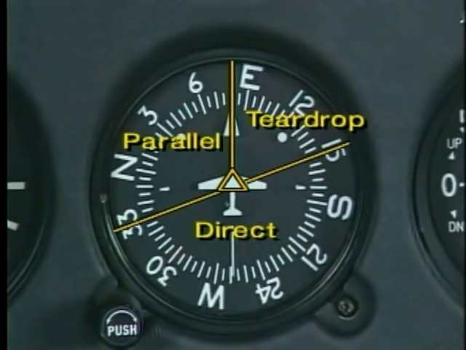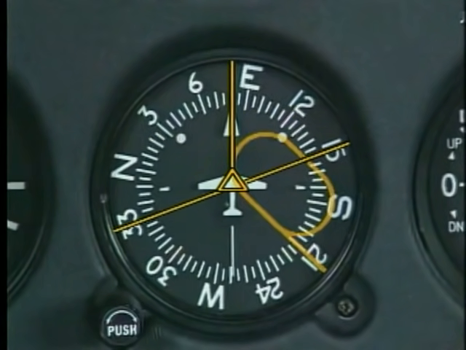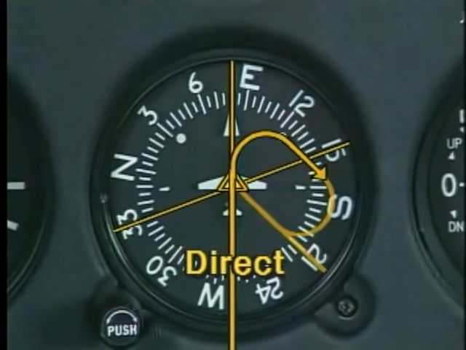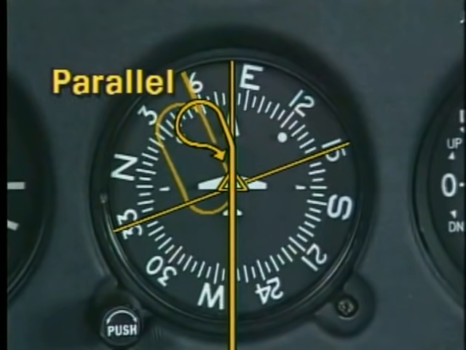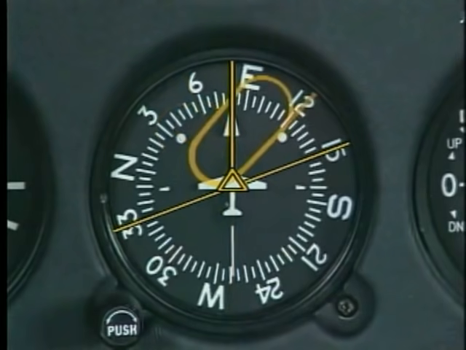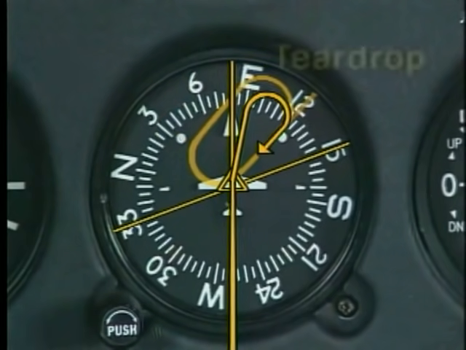For example, if the inbound holding course of a standard holding pattern is generally behind you as you arrive at the fix, you will probably use the direct entry. If the holding course is generally ahead and to your left, use the parallel entry. When the holding course is ahead and to the right, the teardrop entry is normally recommended.